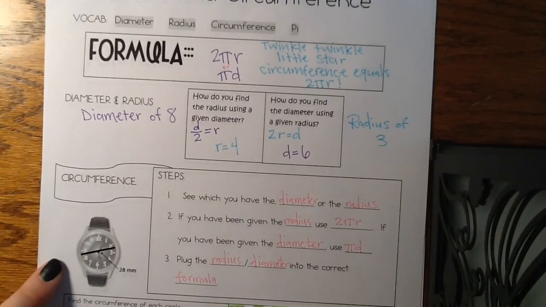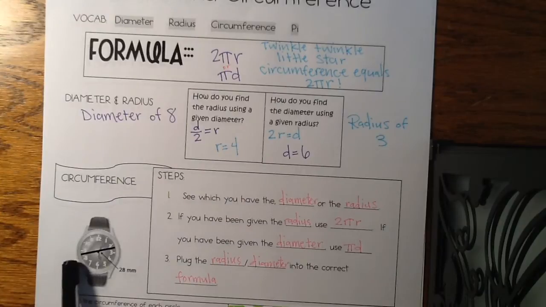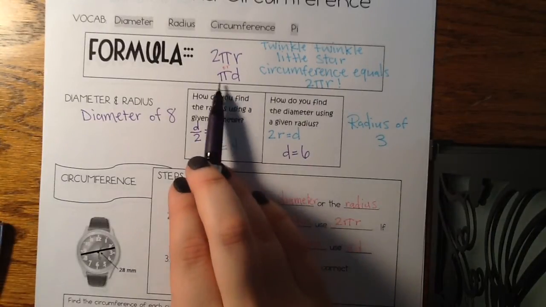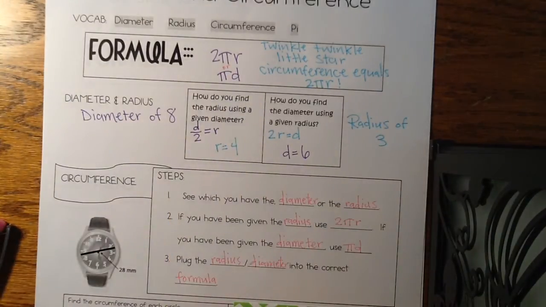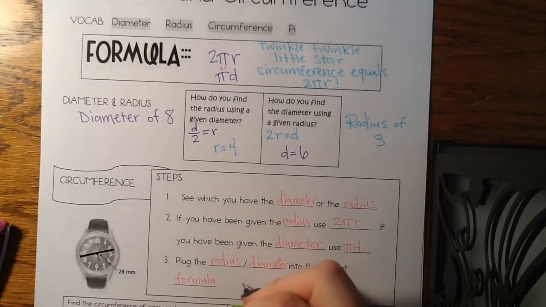Okay, let's look at our little watch over here. This watch is telling us we have a diameter of 28 millimeters. So if we have a diameter of 28 millimeters, we're going to use the diameter formula. We're going to just plug that in. So we'll do 28 times pi.